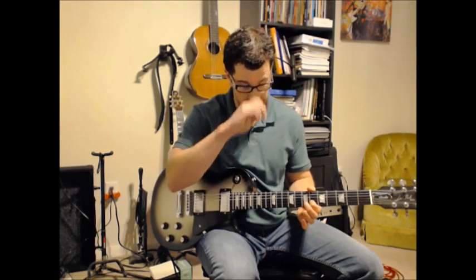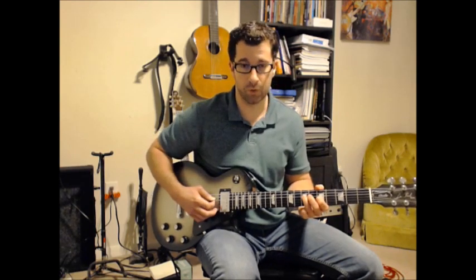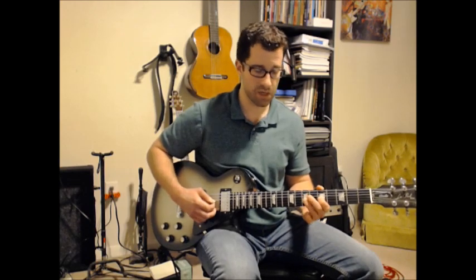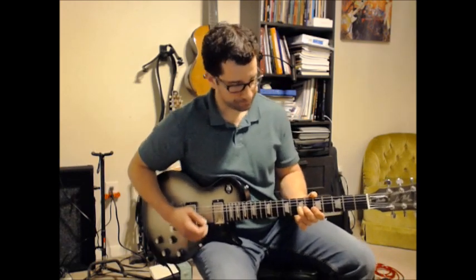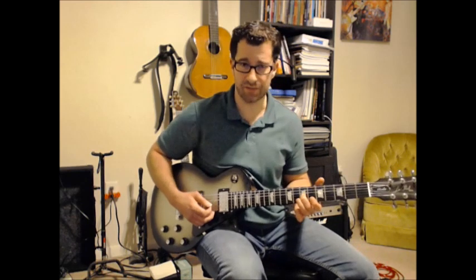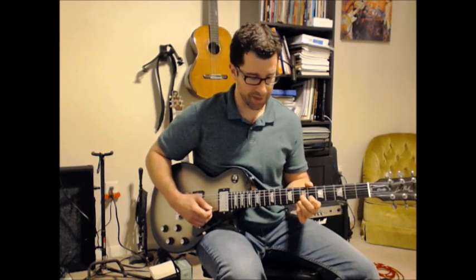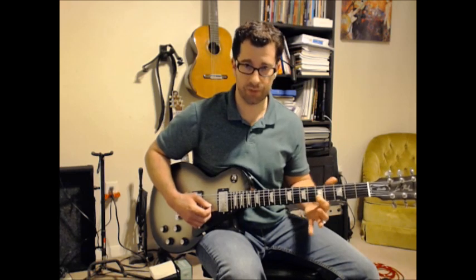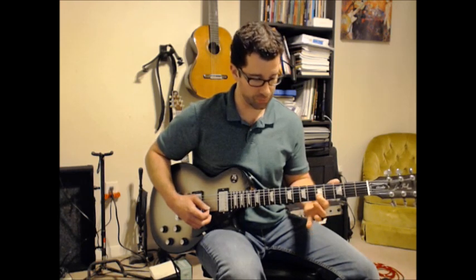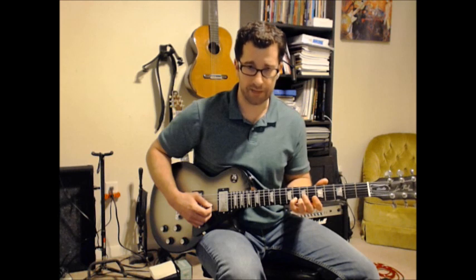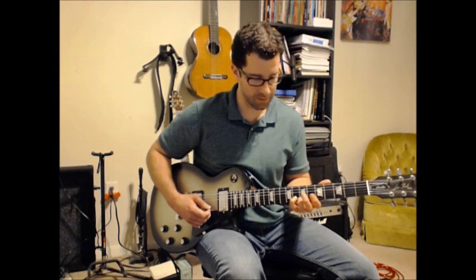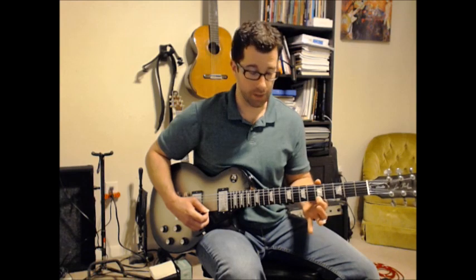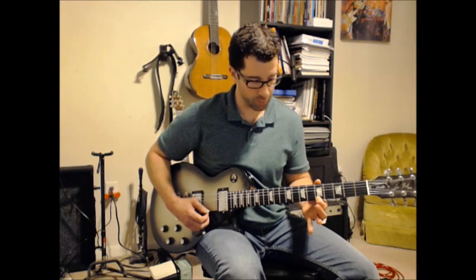But with not much of a shift. So the notes that we're using for A7 are A, C, and D. The notes we're using for D7 are D, F, and G. And then for our E7, we have our root on string 2 fret 5, our flatted 3rd on fret 8 of string 2, and our 4th on string 1 fret 5.